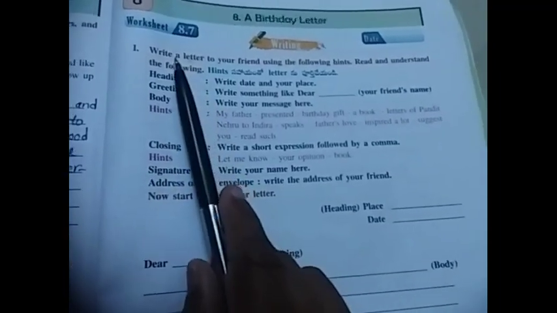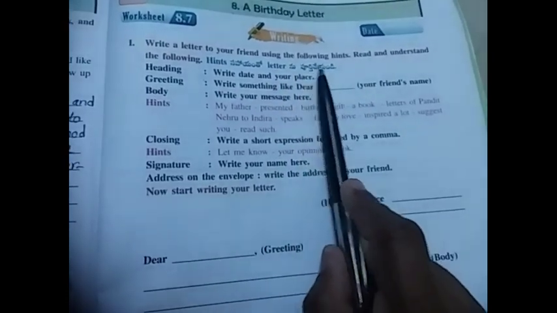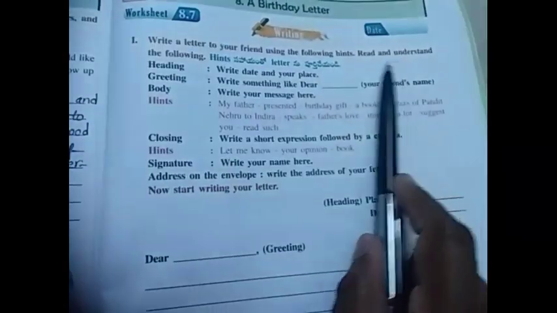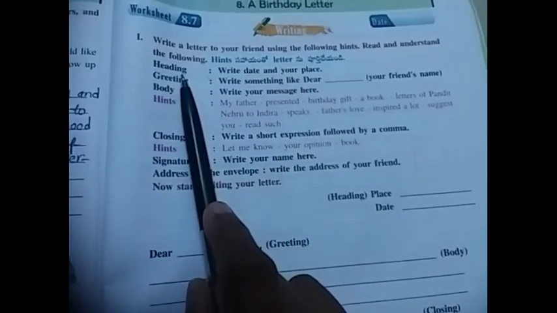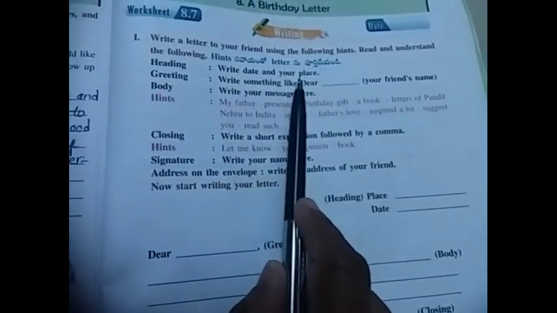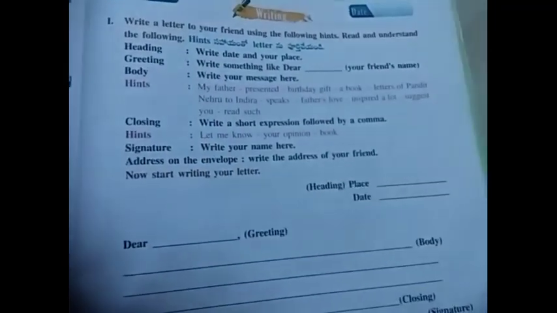Worksheet 8.7. Writing part. Write a letter to your friend using the following hints. Read and understand the following hints and complete the letter. Heading, write date and your place. In the heading we have to write date and our place.